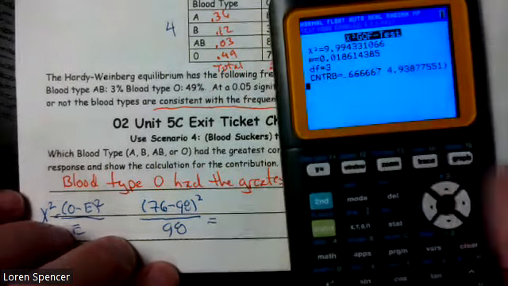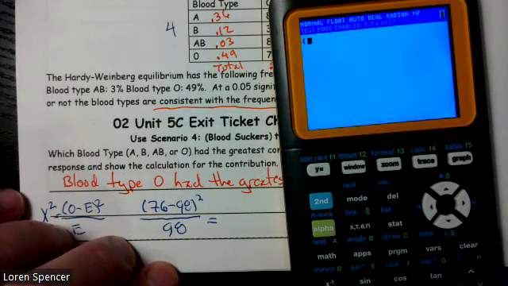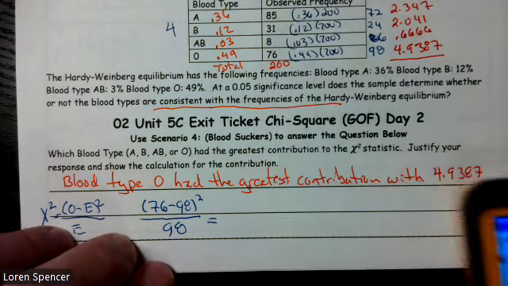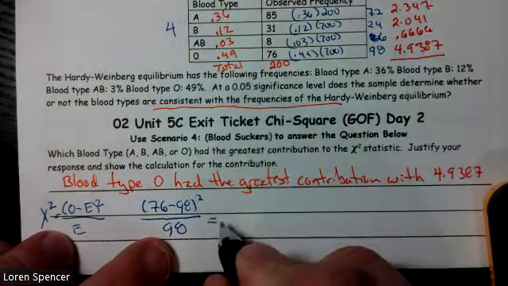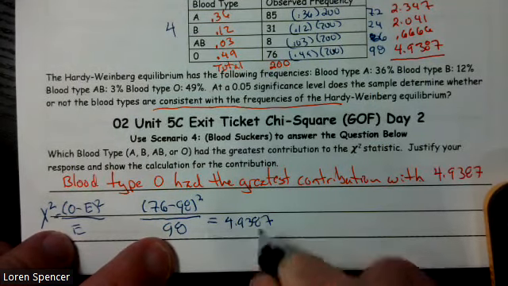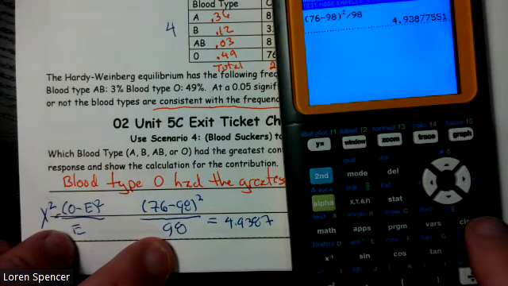Let's check that out. 76 minus 98, close the parentheses, square it, and divide that result by 98. Sure enough, that equals 4.9387.